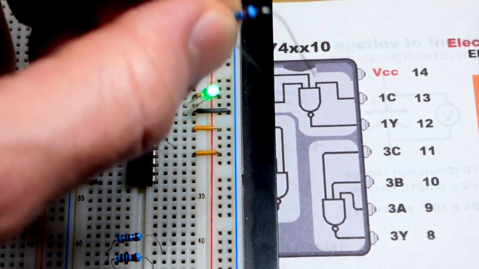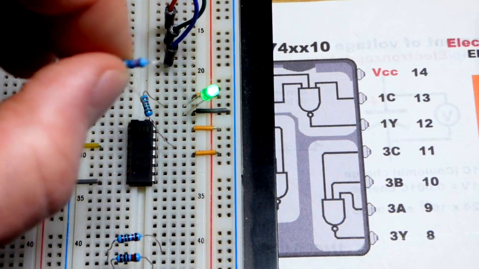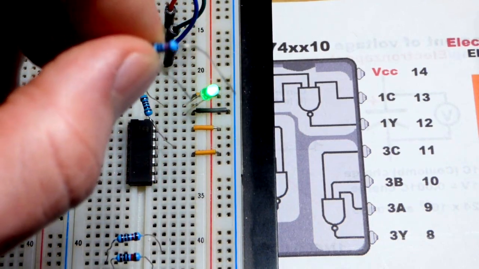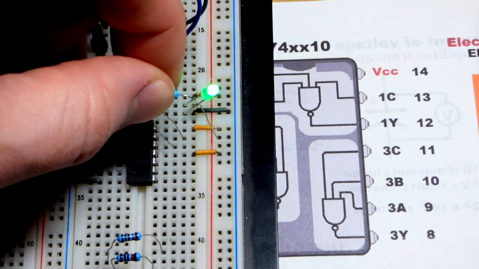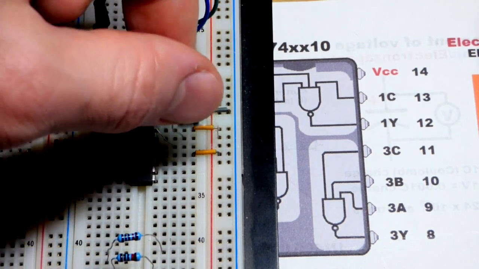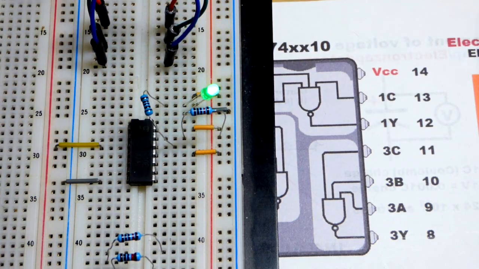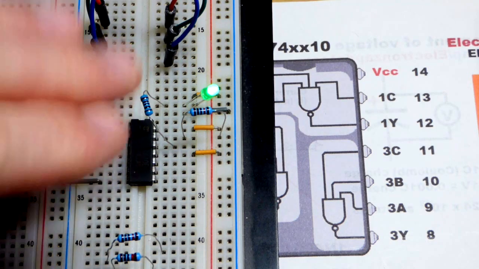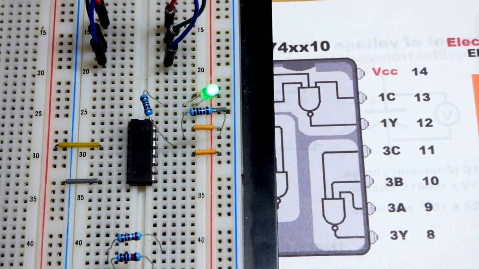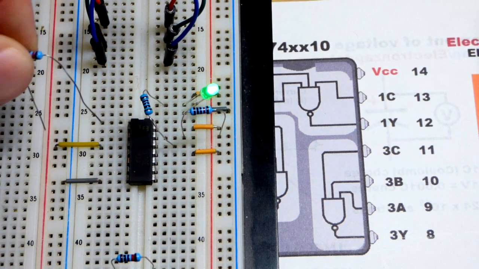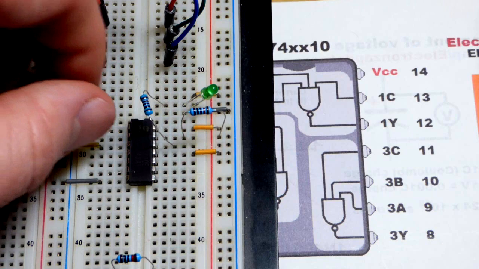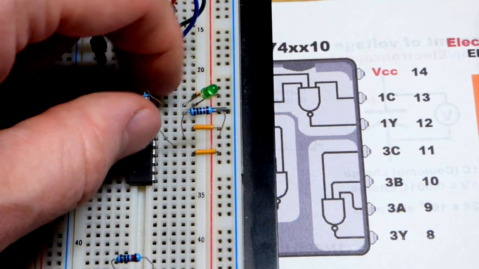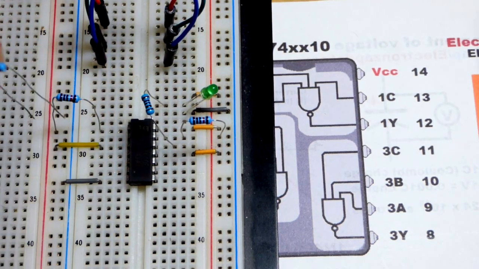Now, we're going to take 10 kilo ohm resistors, and we saw before we need a high input at all of the inputs to set the output low, and that will end up turning the LED off. So right now it's actually floating. It's kind of turning on and off rapidly because the inputs are floating. So we'll go to the positive rail there, and that, interestingly enough, was enough to get it off.